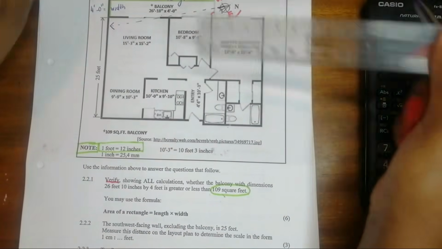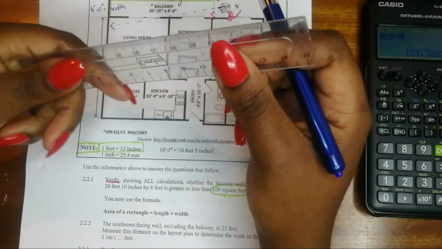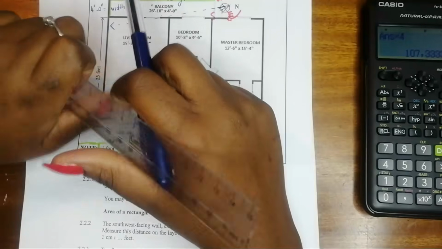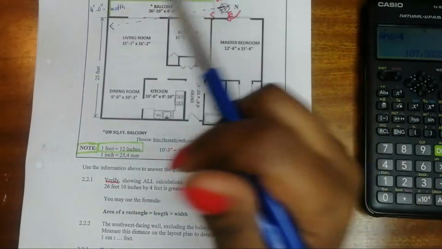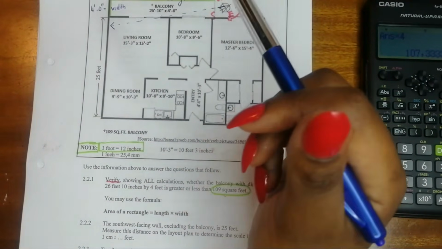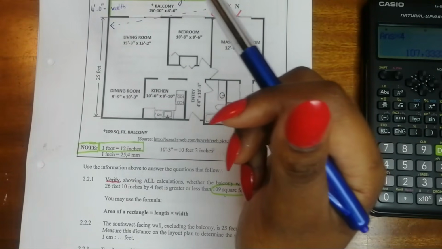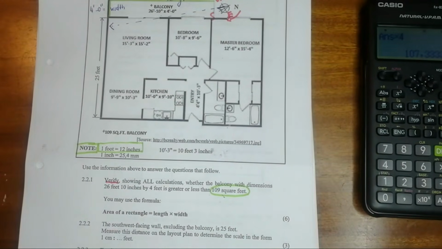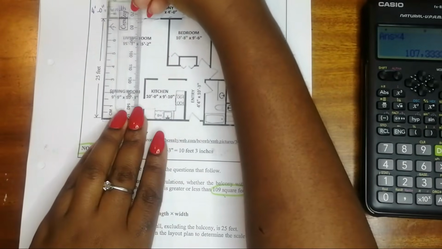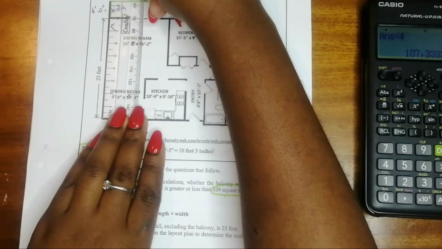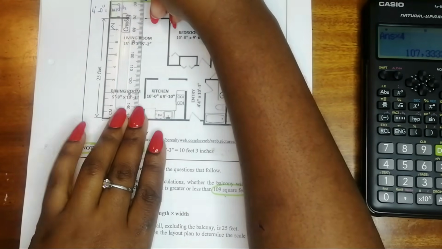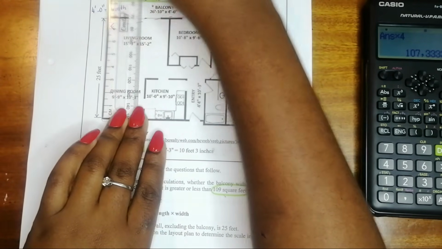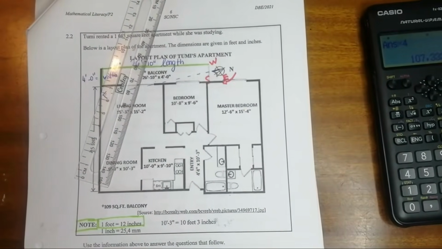This is where your ruler comes in, right? You need to obviously have a ruler when you're writing your mathematics literacy paper, because you do a lot of measuring, especially when it comes to layout plans, and I think map interpretations. You might get hit with a question that will require you to do some measuring. Okay, cool. So you're basically gonna measure from there to there.